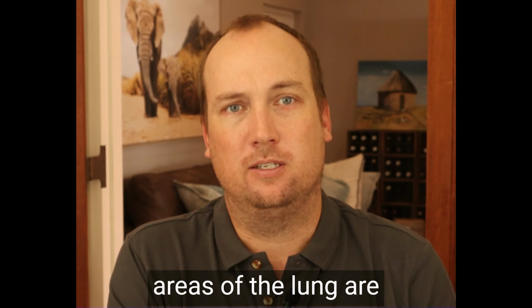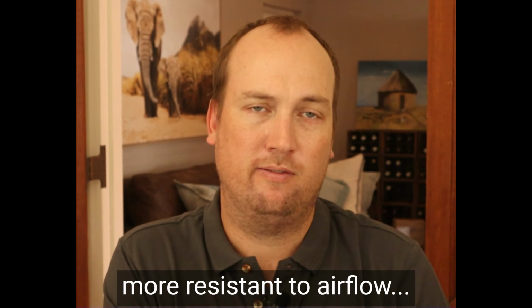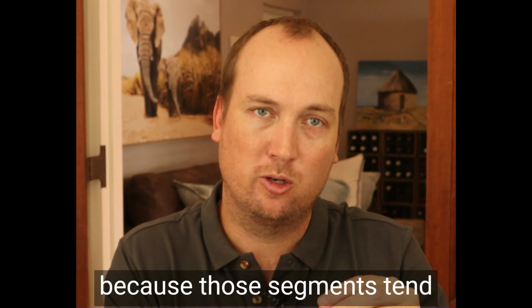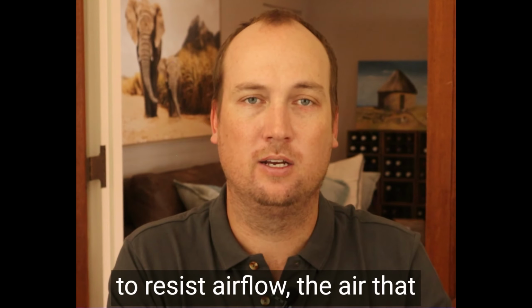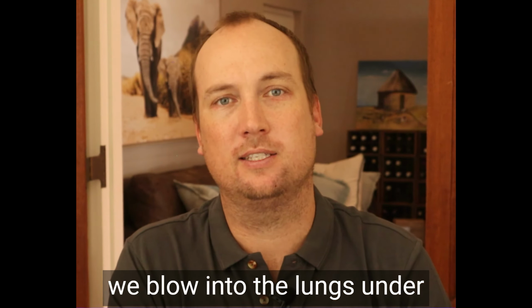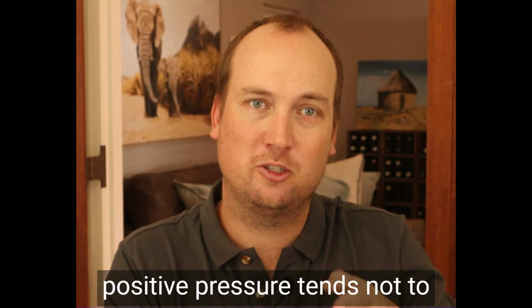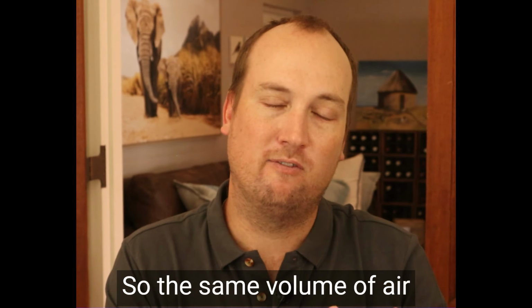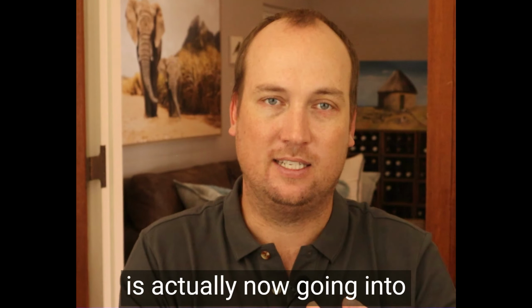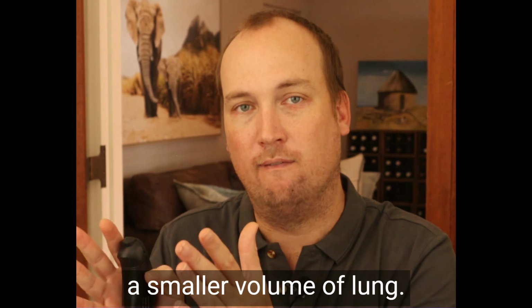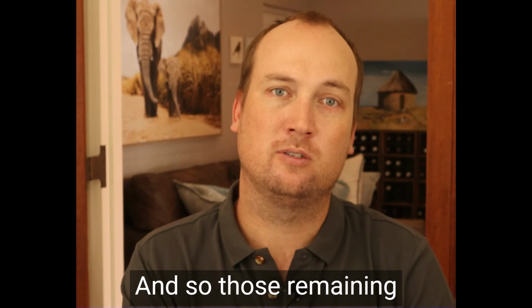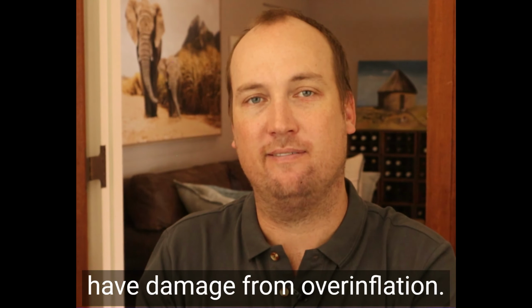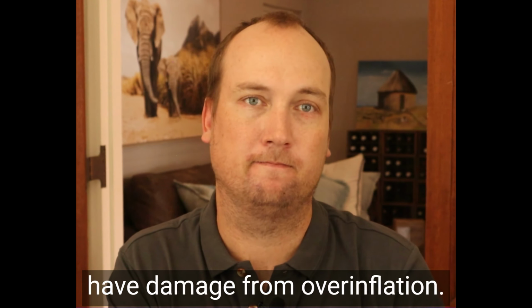Because the collapsed areas of the lung are more resistant to airflow, so we've just said it's far more difficult to get air into those collapsed lungs. Because those segments tend to resist airflow, the air that we blow into the lungs under positive pressure tends not to go to those areas, and it goes to other areas of the lung. So the same volume of air that we blow into the lungs is actually now going into a smaller volume of lung. And so those remaining volumes of lungs can actually be hyperinflated, and they can have damage from overinflation.